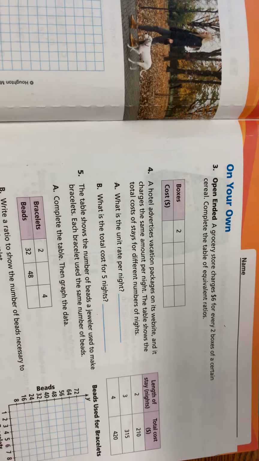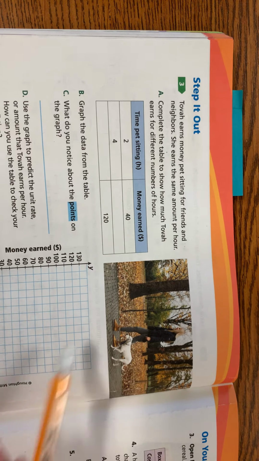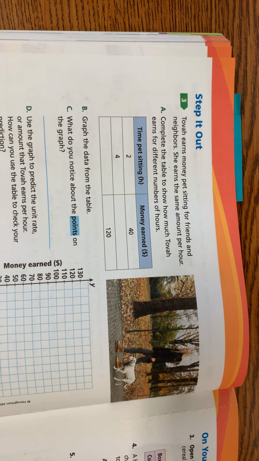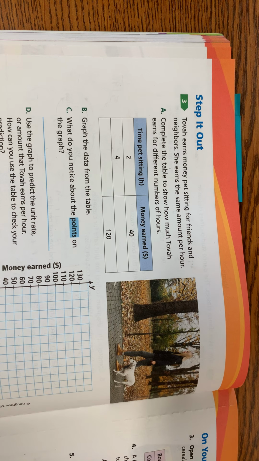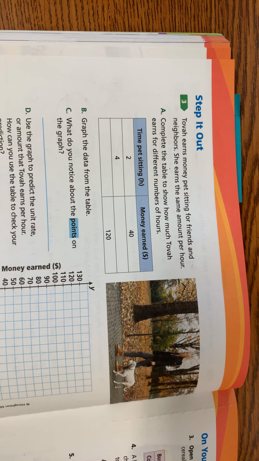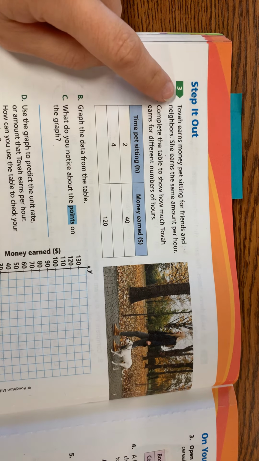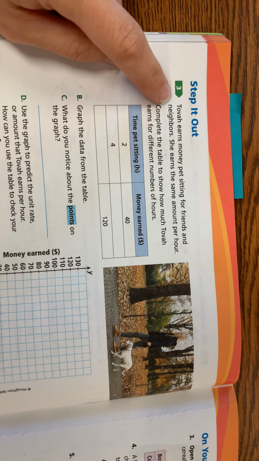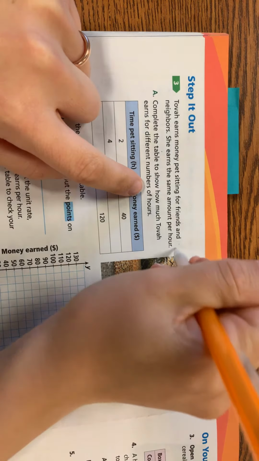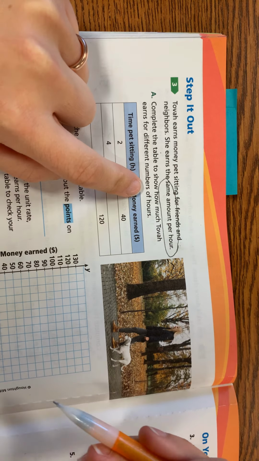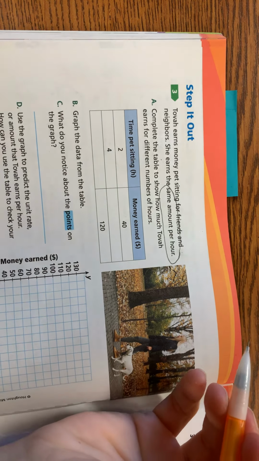So we're going to be graphing. Dun, dun, dun. I love graphing if they give you a graph to work with. So I'll show you how to do this another way as well, since I know you don't have this book right in front of you. Okay, so it says, Tova earns money pet sitting for friends and neighbors. She earns the same amount per hour. That's important. So no matter how many hours she works, she earns the same amount each hour.